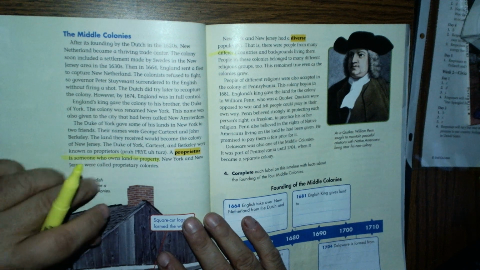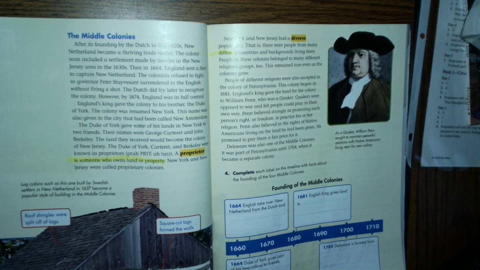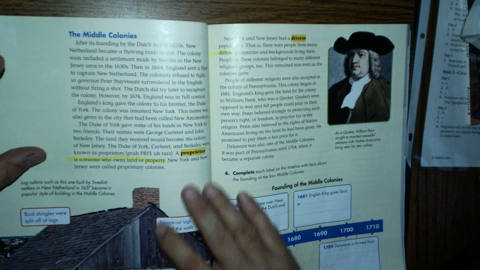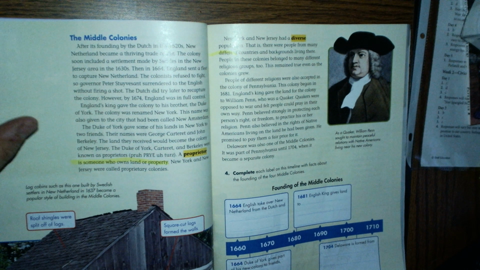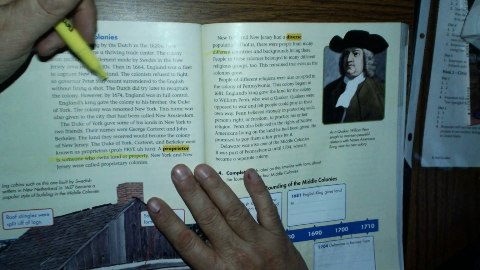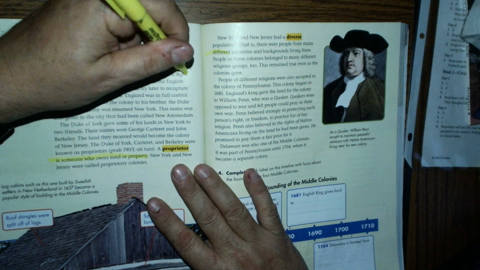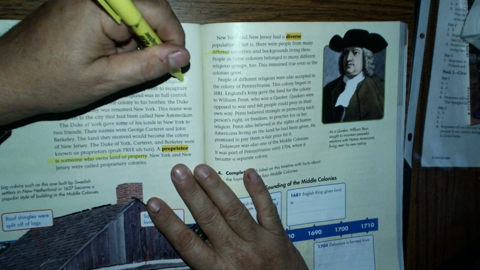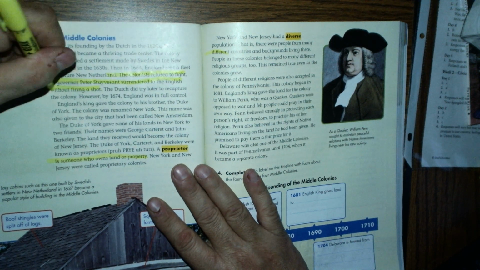Now, I've read some people didn't like Peter Stuyvesant. They say he's kind of a jerk, and other people said, yeah, hey, he was okay. But here's the thing. Nobody there said, yeah, we're not fighting the British. We're not dying. We can go from being Dutch to English pretty fast. So there we go. It says the colonists refused to fight. Peter Stuyvesant surrendered to the English without firing a shot.